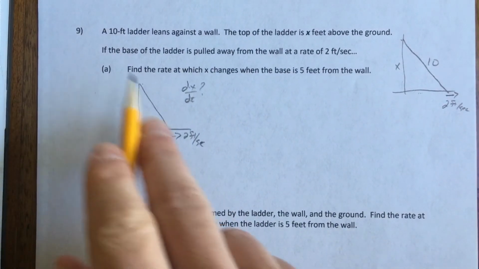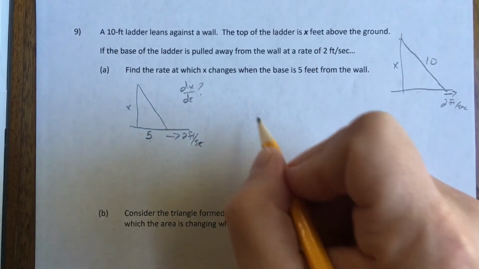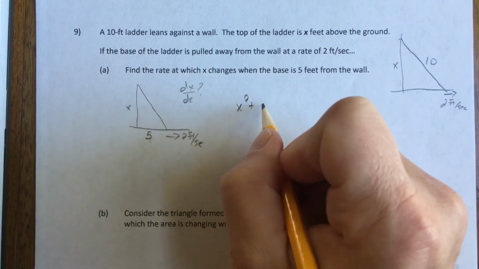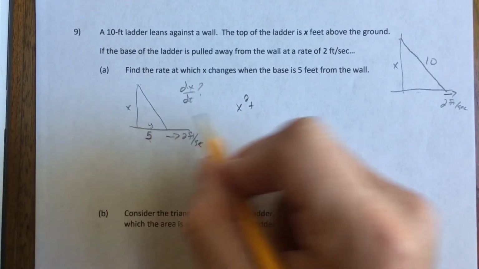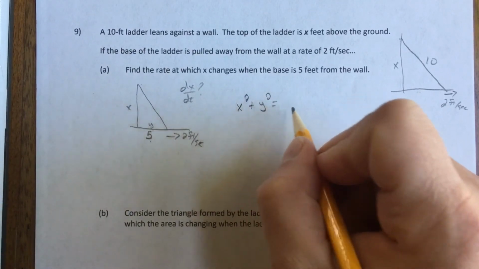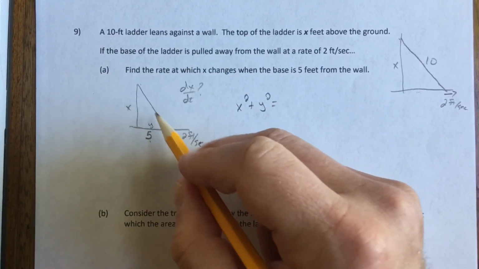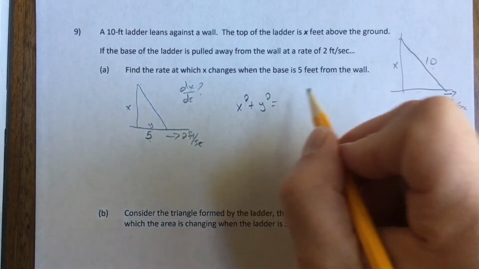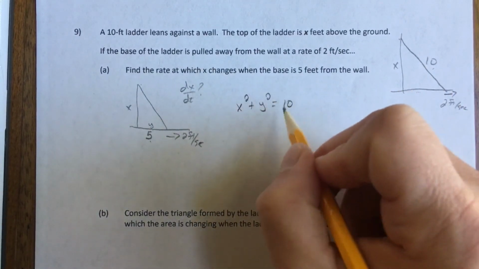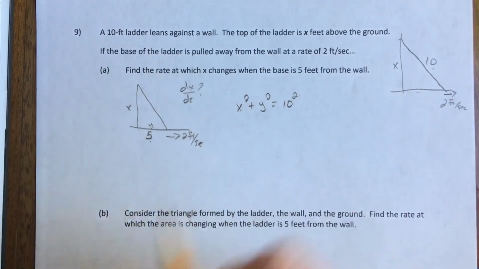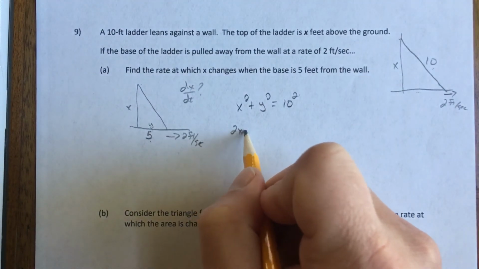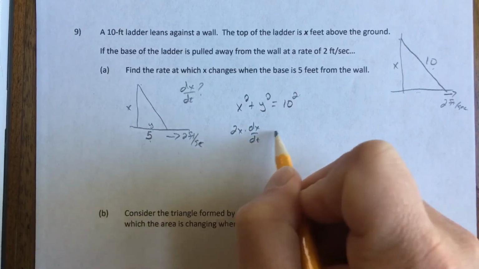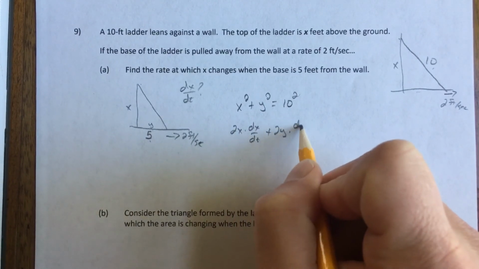So we need a relationship between the three sides, and that's the Pythagorean theorem, right? x squared plus y squared, we'll call this value down here y, equals our ladder squared. Now our ladder is a constant 10, so we don't want a variable there. It's not changing, it's always 10, right? So that's that. Now if we take the derivative of this, we're going to get 2x times dx/dt plus 2y times dy/dt.